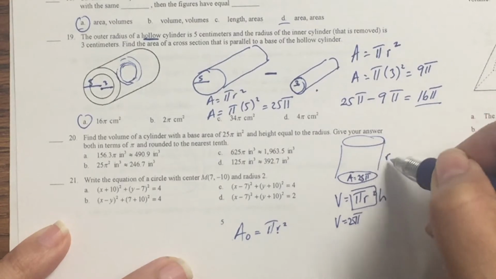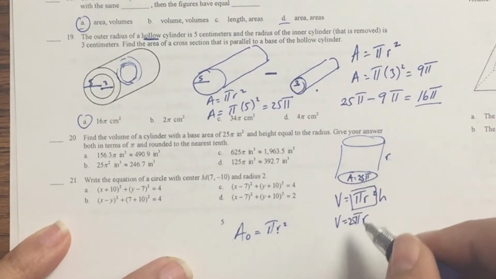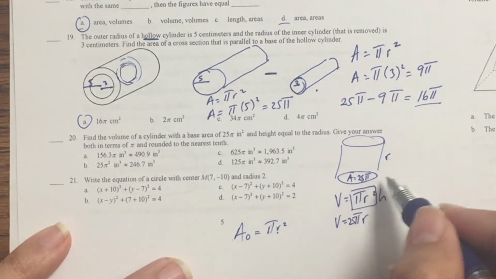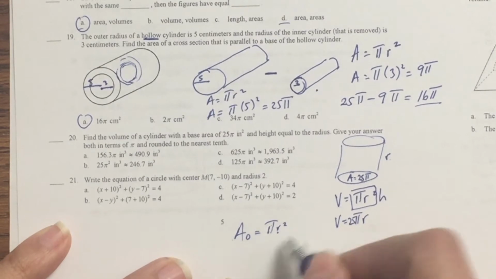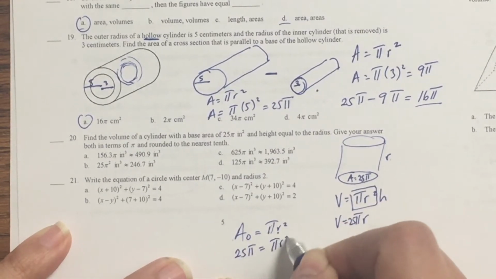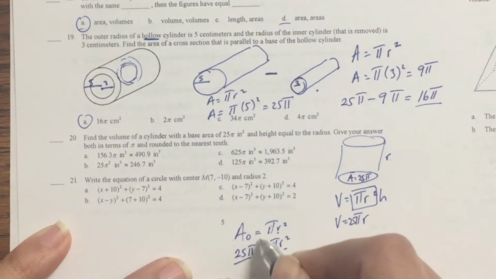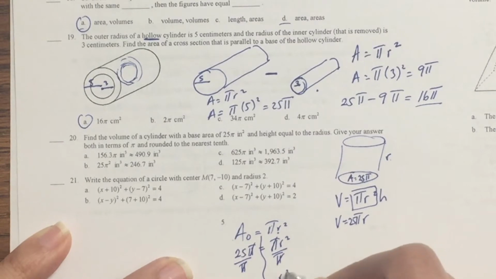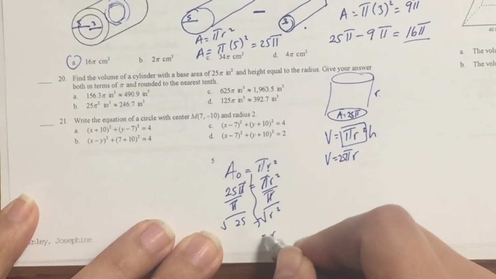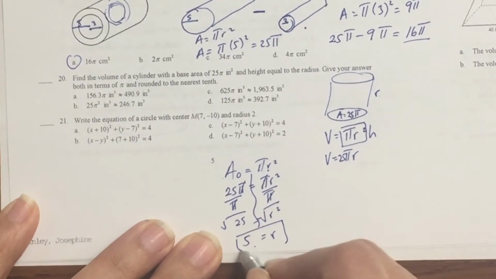They said the height is r, so let's find r first. 25 pi equals pi r squared. Divide both sides by pi, so r squared is equal to 25. Square root both sides, and r is equal to 5. So the radius is 5.